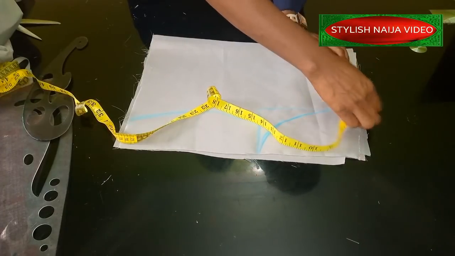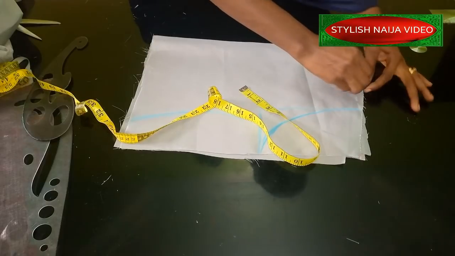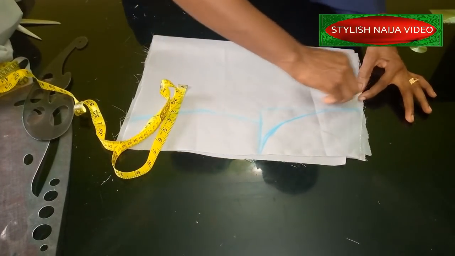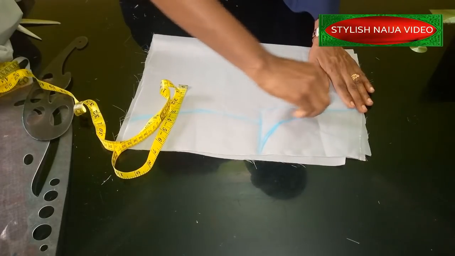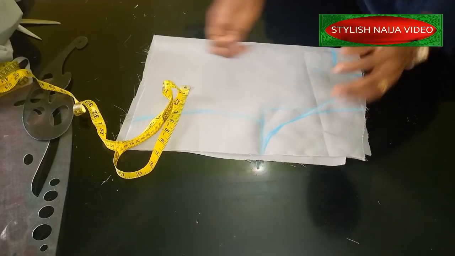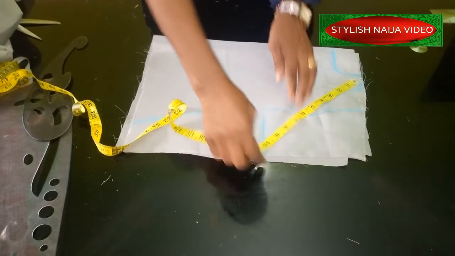So from the neckline point like this, I'm just marking 1 inch, and then from this 1 inch, I already have my armhole. I'm just going to slant it into my armhole point like this. I'm going to slant it in, and then I'm going to measure to make sure that the armhole is not too wide.